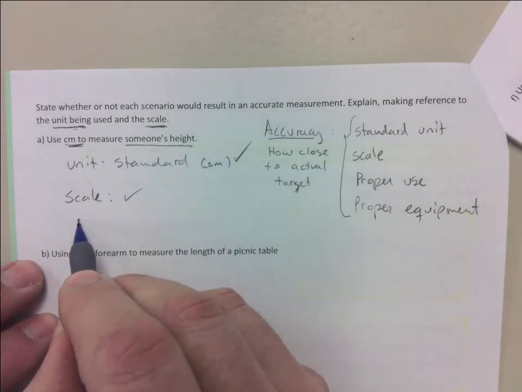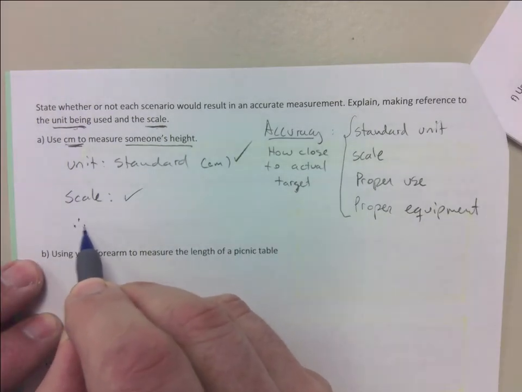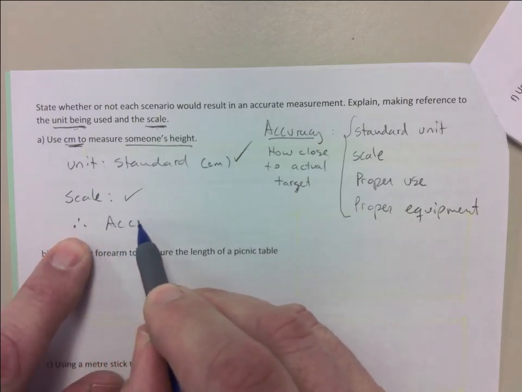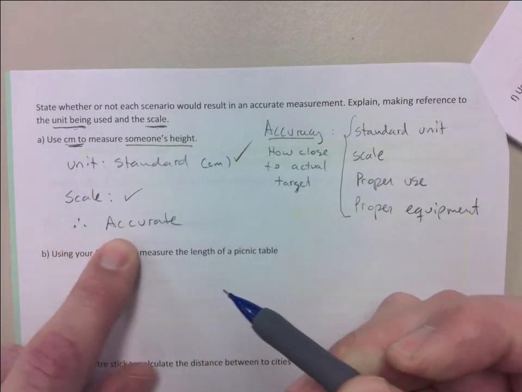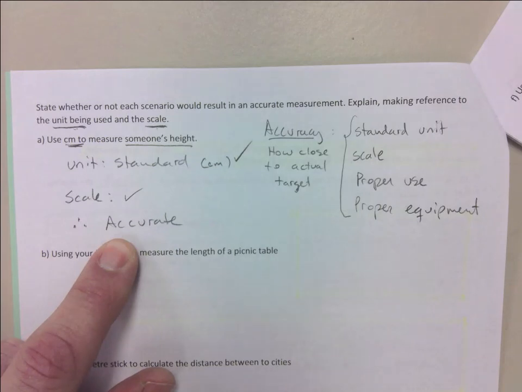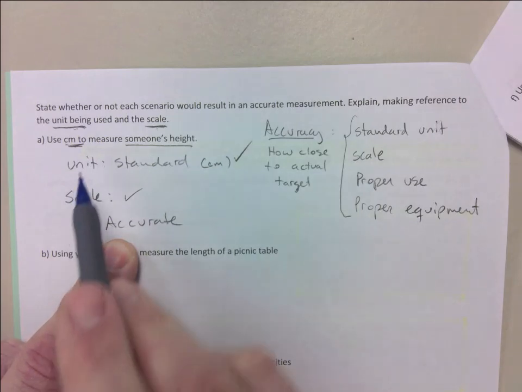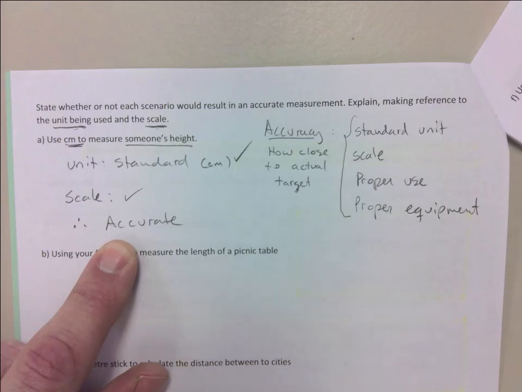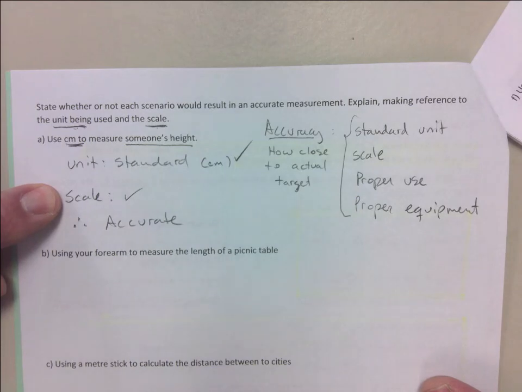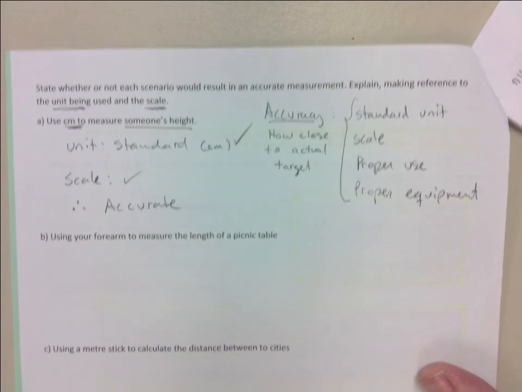So therefore, in math, 3 dots like this in a triangle is "therefore": accurate. We're not talking about proper use or proper equipment. That's not what's debated right now. It's just like if you just look at the unit and the scale, would this be accurate? The answer is yes. If someone has these two and still can't repeat the process and get the same measurement, that person is not using it properly, or the equipment is faulty. Okay? Keep going.